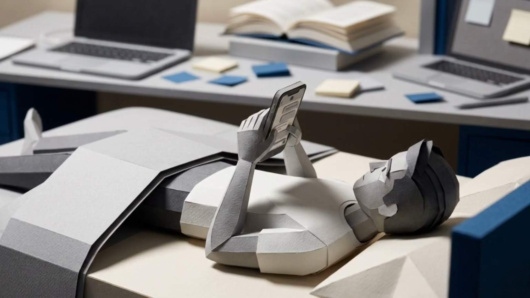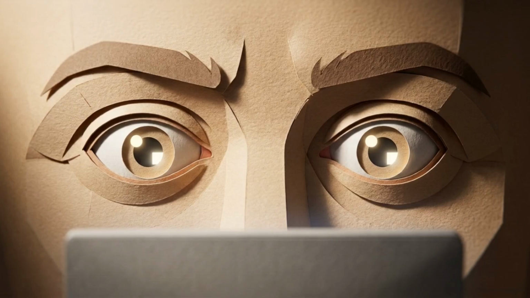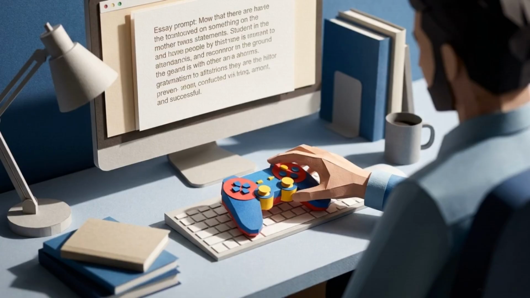From the outside, a student avoiding a massive pile of work looks lazy. In reality, procrastination is an emotional survival strategy. When a task feels too large or difficult, your brain attempts to avoid the negative feelings associated with it by switching to something easier or more pleasant.